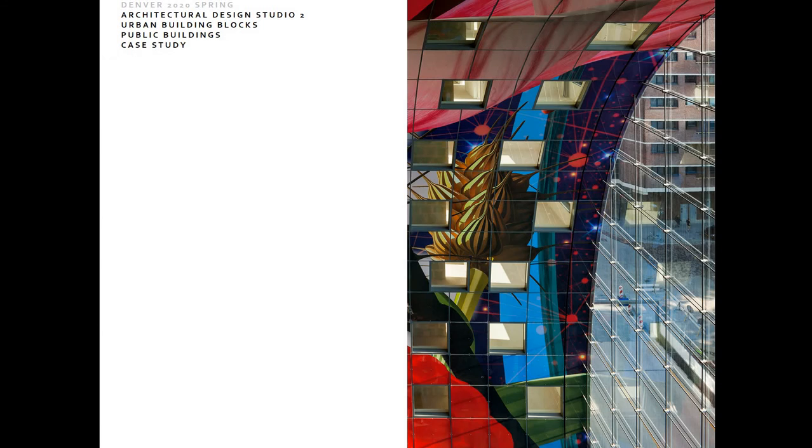In October 2004, the team of MVRDV won a competition organized by the city of Rotterdam for the design and construction of Markthal. The municipality wanted to extend the existing open-air market with a covered addition.